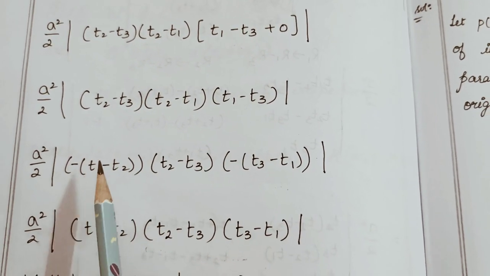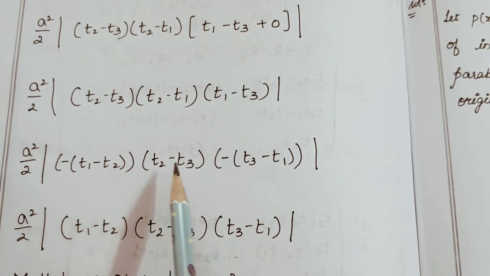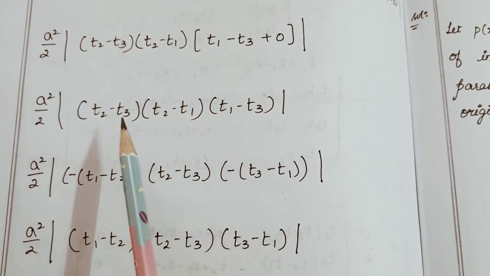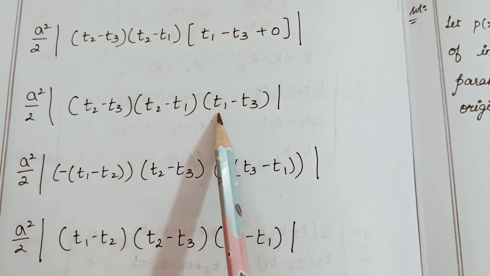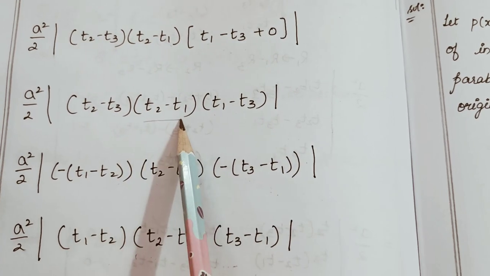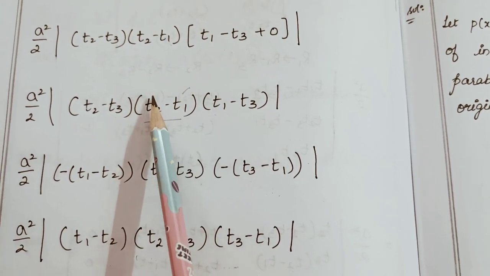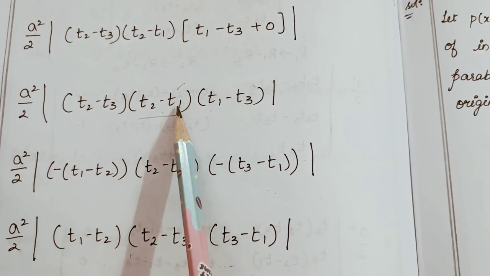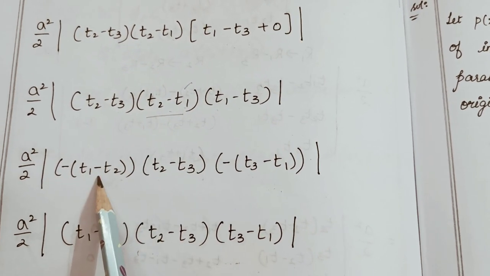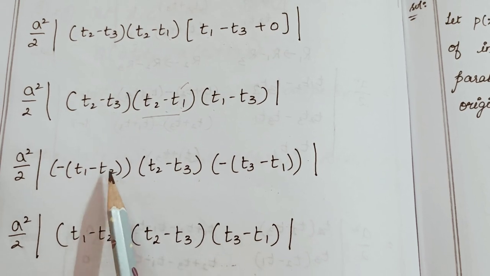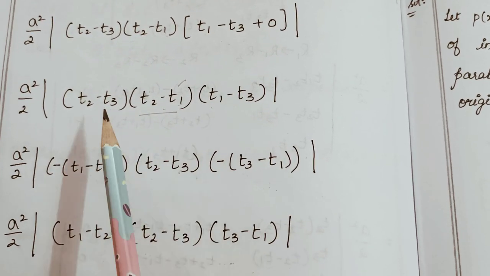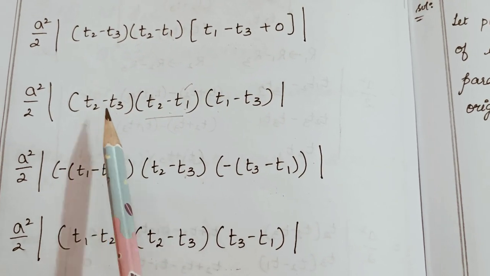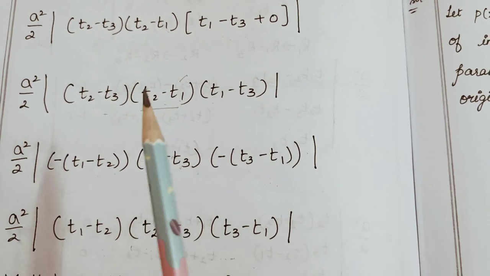Okay, now we want t1 t2 t2 t3 t3 t1, but here t1 and t2, t1 is negative, t2 is positive, so we have to take negative common. So t1 will become positive and this will become negative. Next t1 t2 t2 t3, here it is same, you can write it directly t2 minus t3.